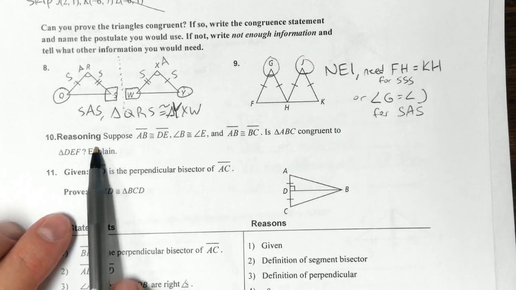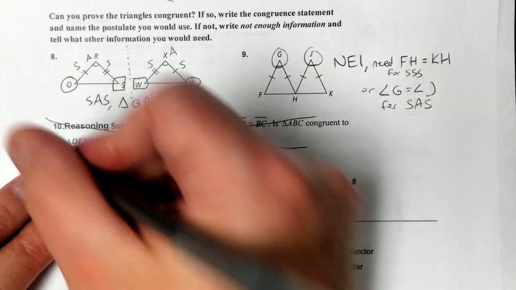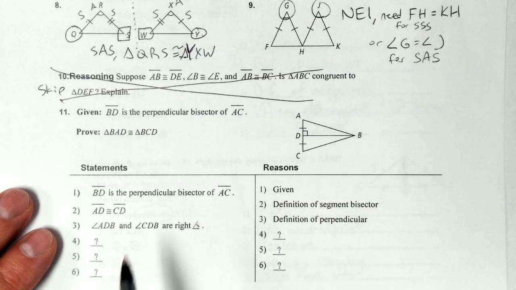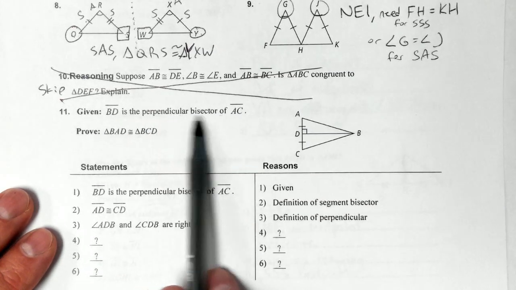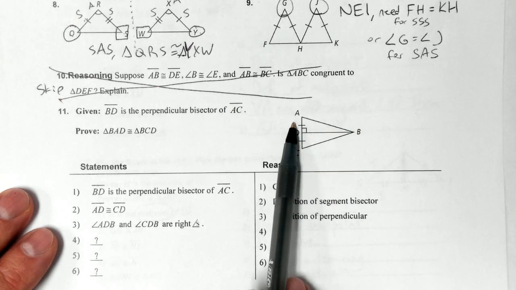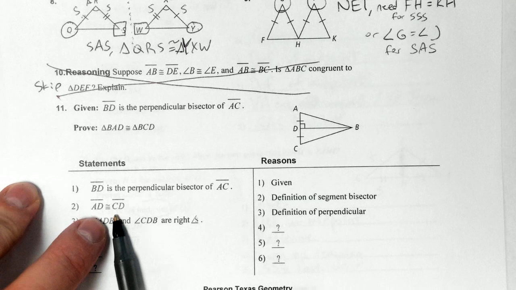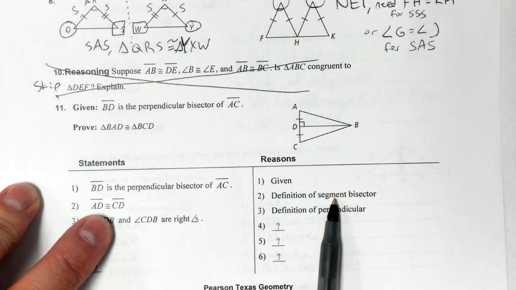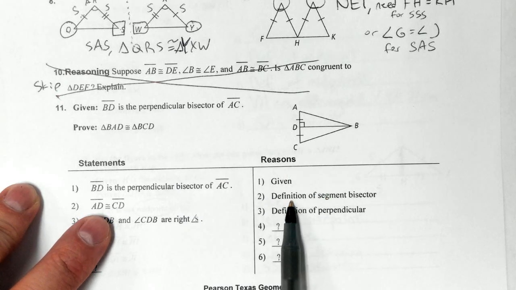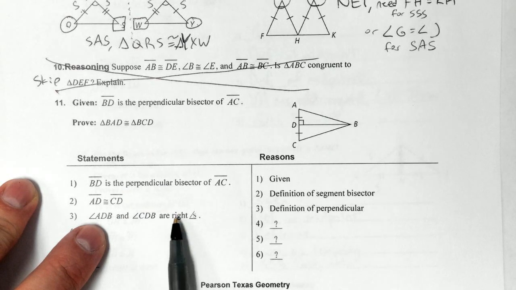Okay, we're going to skip number 10. There's not enough room to write it out, and we will do 11 though. Okay, this one says BD is the perpendicular bisector. What that means is BD cuts this into half, so this is equal to that, and that's what's marked. Now they call it segment bisector here, but they should have put perpendicular bisector, but I'm just going to leave it alone. And we do know that perpendicular means it's a right angle.